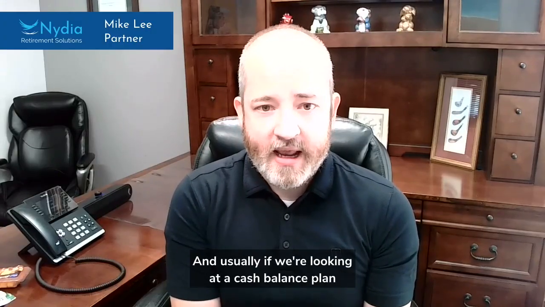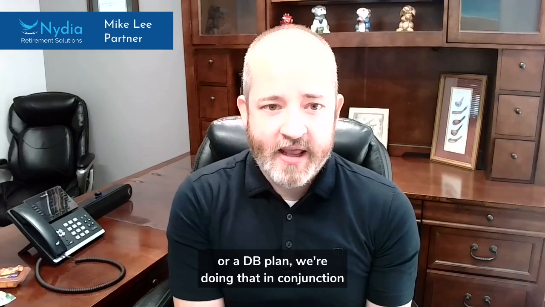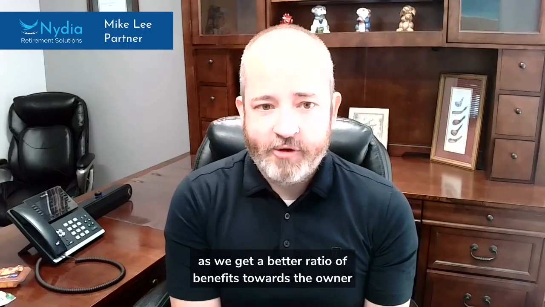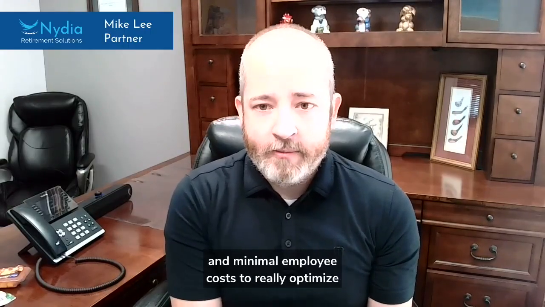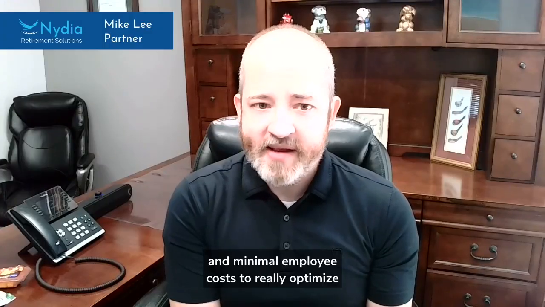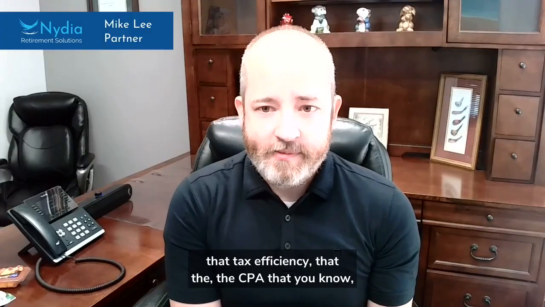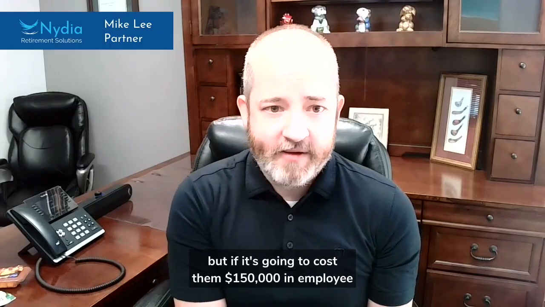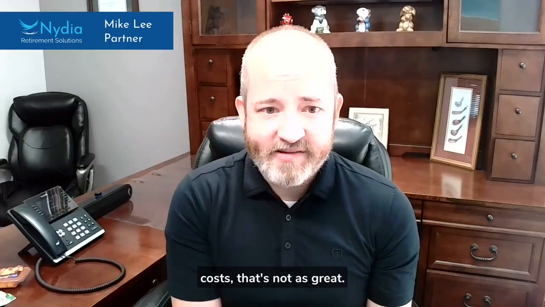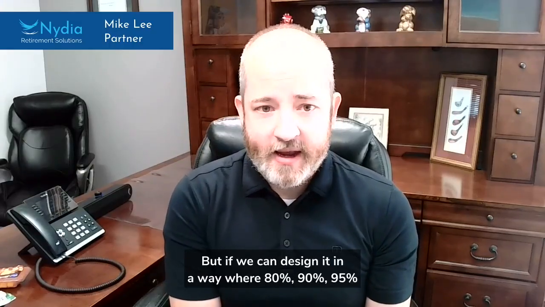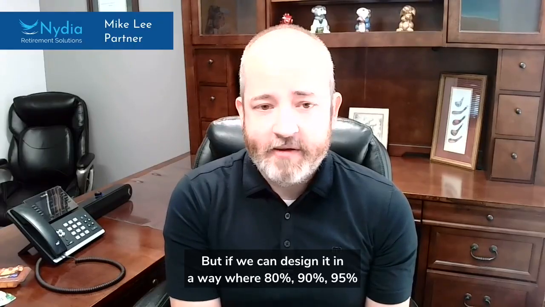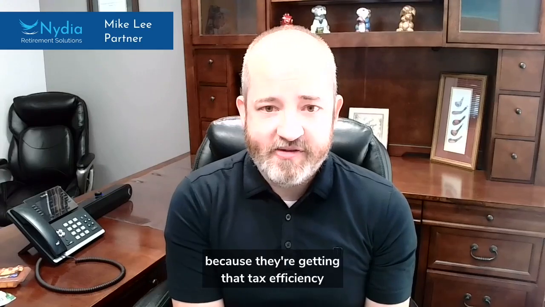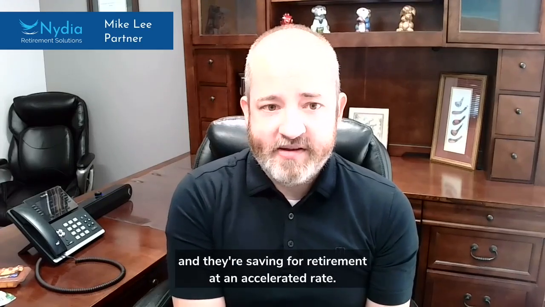And usually if we're looking at a cash balance plan or a DB plan, we're doing that in conjunction with a 401(k) plan if there are staff involved, as we get a better ratio of benefits towards the owner and minimal employee costs to really optimize that tax efficiency that the CPA or the client are going to be concerned with. Because getting them $200,000 is great, but if it's going to cost them $150,000 in employee costs, that's not as great. But if we can design it in a way where 80, 90, 95% of the total contribution is going towards them, it makes a lot of sense for them because they're getting that tax efficiency and they're saving for retirement at an accelerated rate.